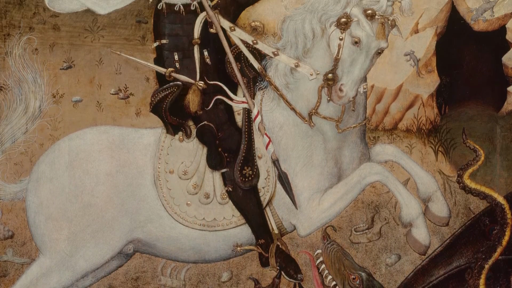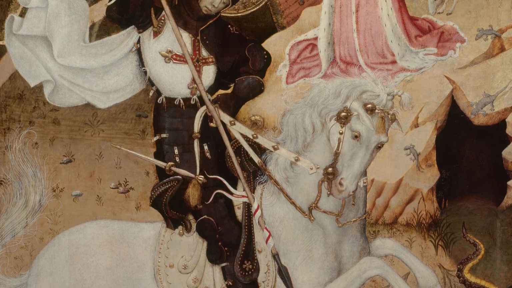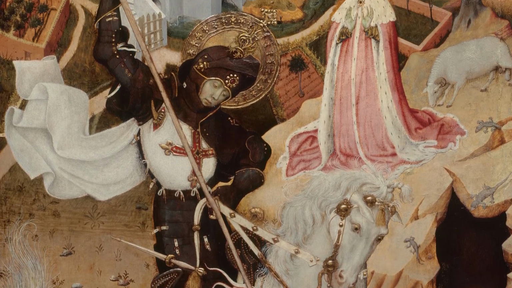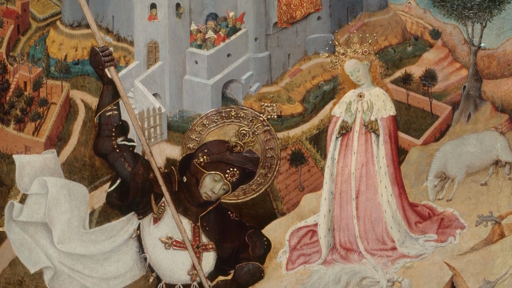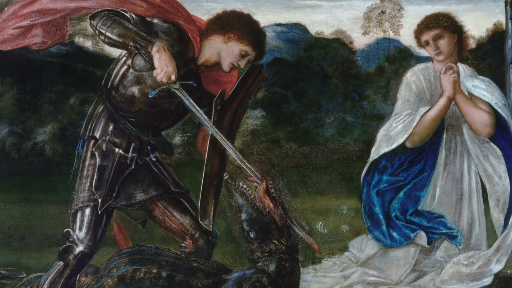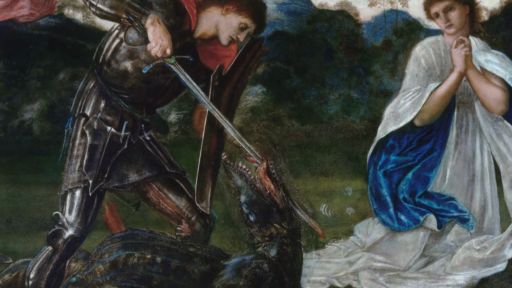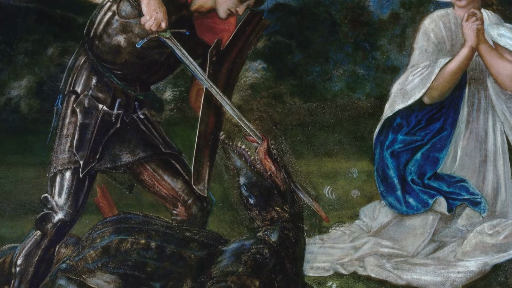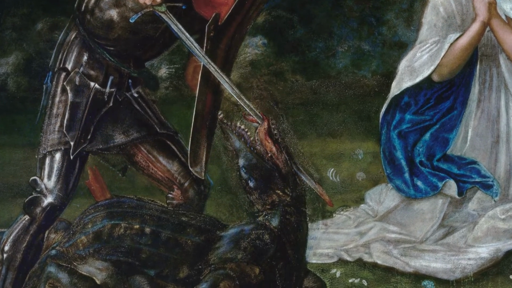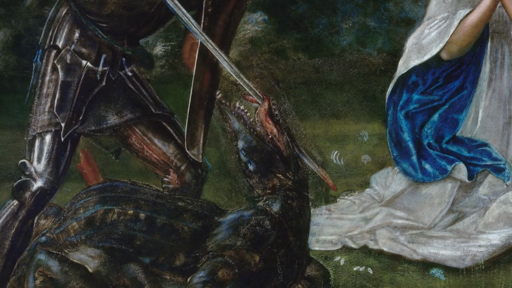But just before she was eaten by the dragon, George passed by, and he would defeat the dragon with his lance. George would receive many gifts for his heroic deed, but he would give all of it away to the poor. This story has been very popular among artists over the centuries.